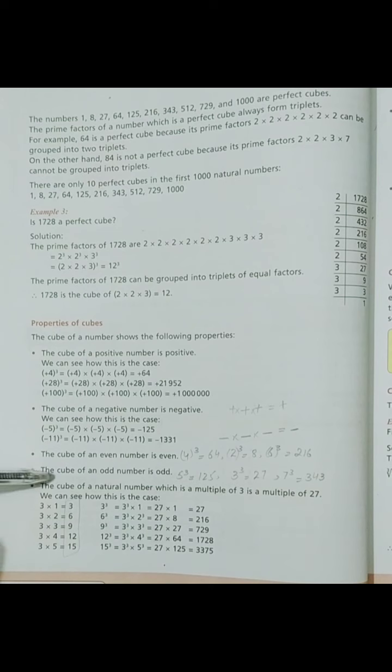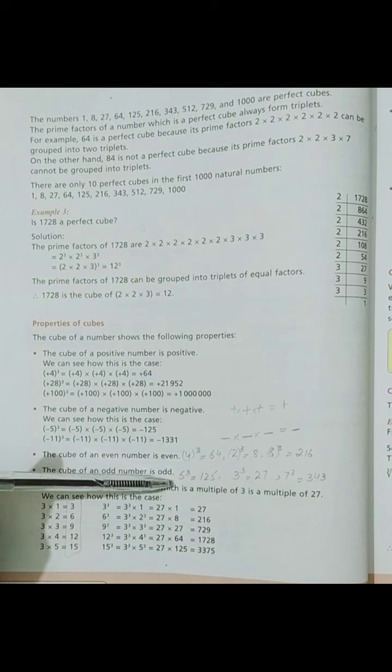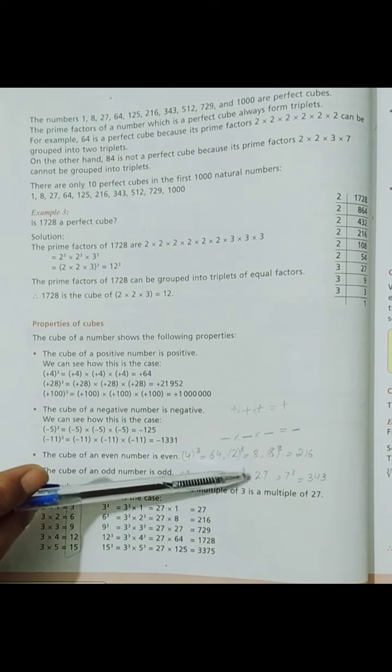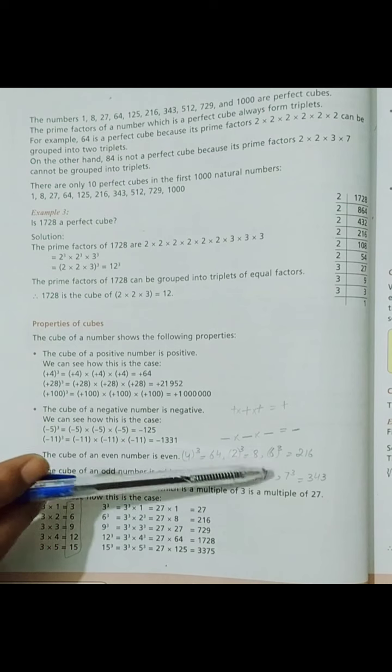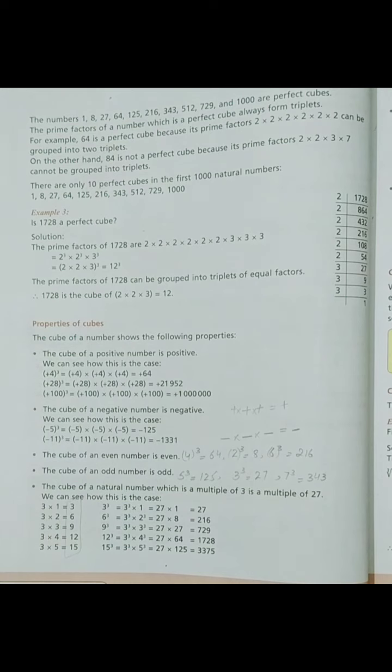Next property we have: the cube of an odd number is odd. Here we have the example 5 cube, which is equal to 125, and both numbers are odd. 3 cube is equal to 27, and both numbers are odd. 7 cube is equal to 343, and both are odd numbers.